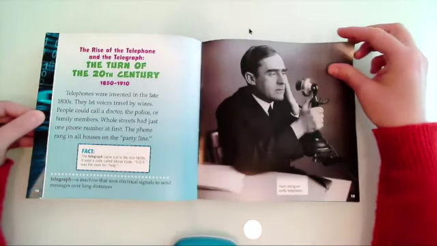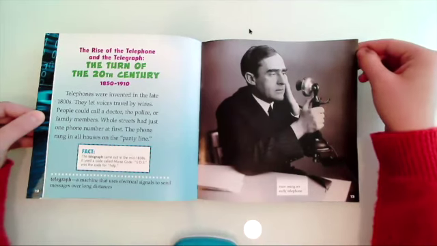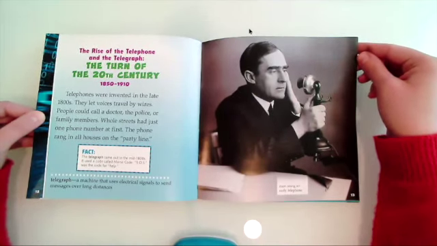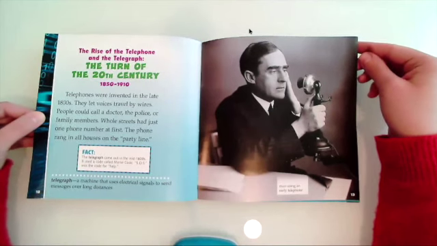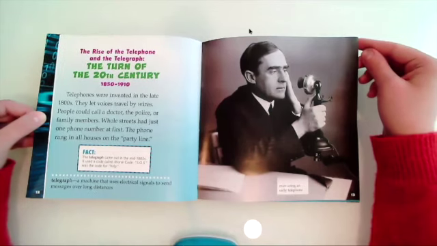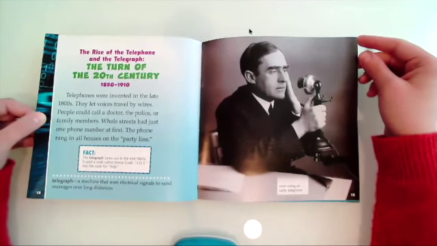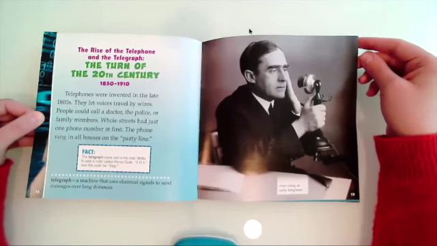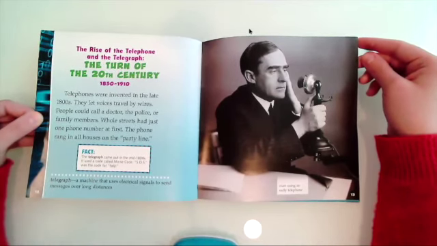Then was the rise of the telephone and the telegraph. Telephones were invented in the late 1800s. They let voices travel by wires. People could call a doctor, the police, or family members. Whole streets had just one phone number at first. The phone rang in all the houses on the party line.